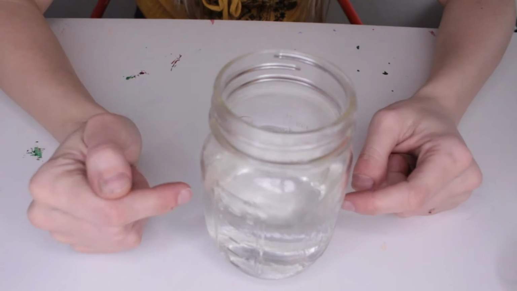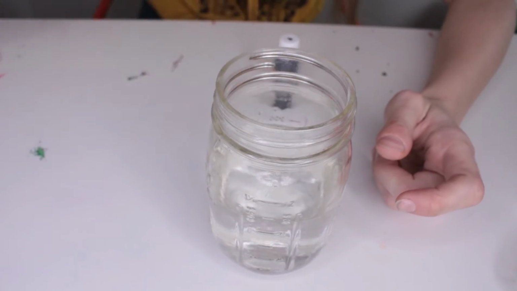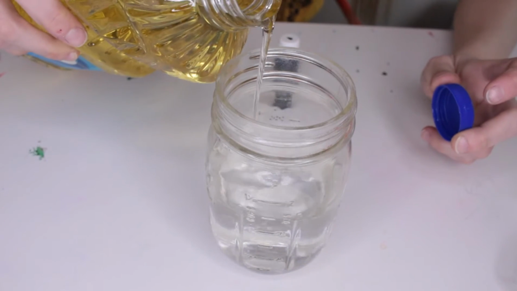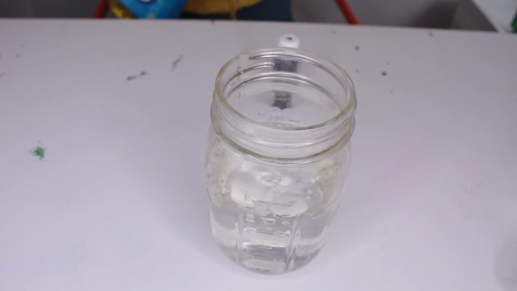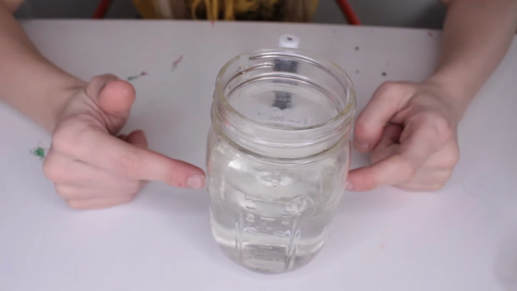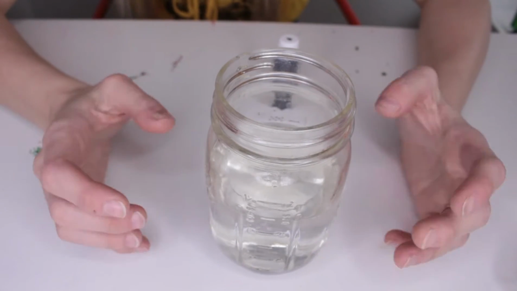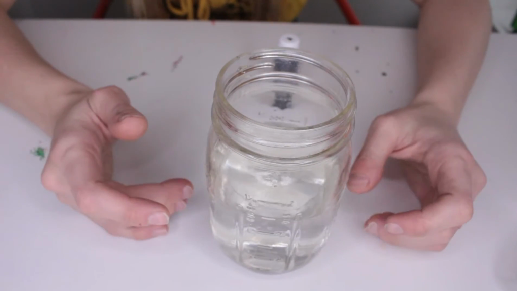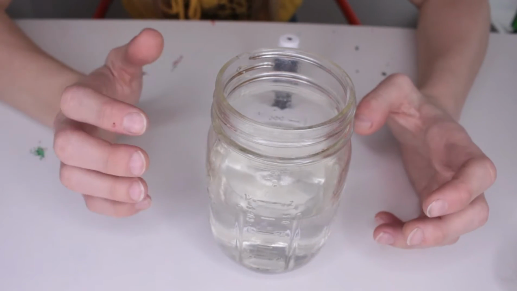Now we're going to simulate some water pollution. We've got our clean water here, and the first thing that I'm going to add is a little bit of oil. See, when you add the oil, it just sits on the top of the water and collects. And vegetable oil is safe to eat and drink. This is a safe kind of oil to consume, but a lot of the oil that gets into water is not safe. It's oil from cars, from manufacturing, from factories, things like that, where if you ate it, it would make you really sick. And that's what happens to animals and plants as well.